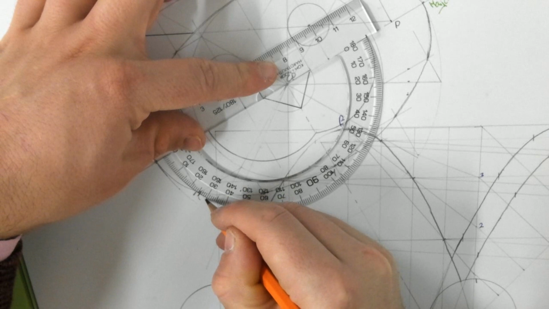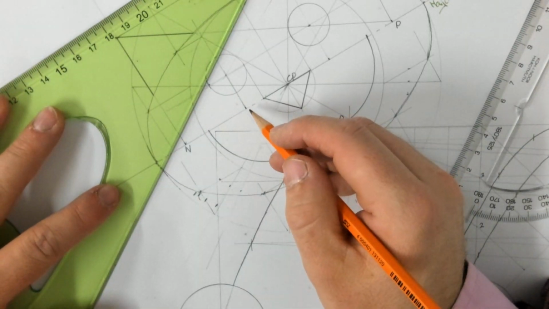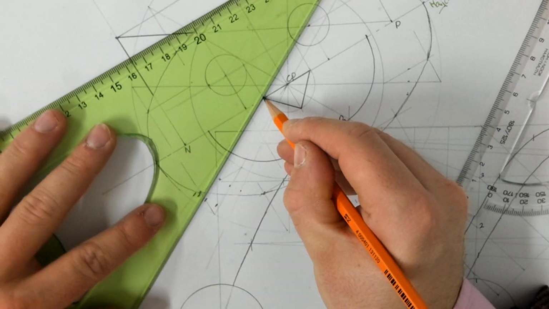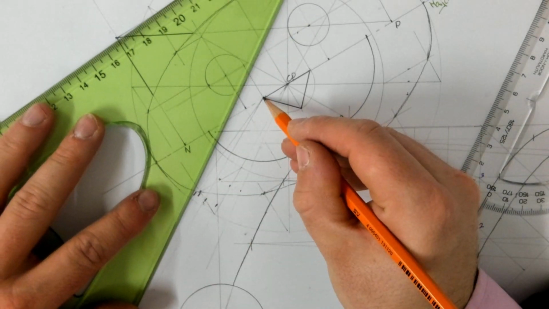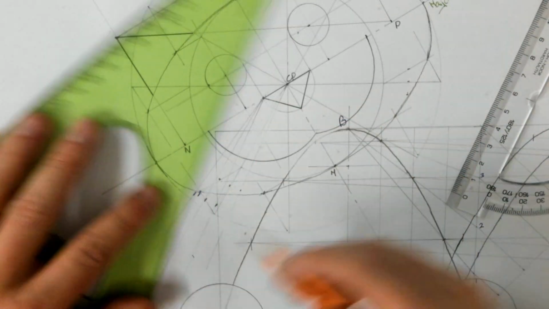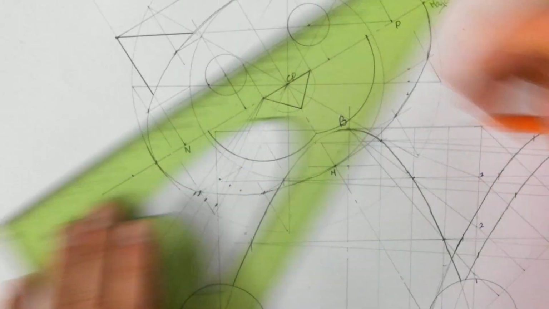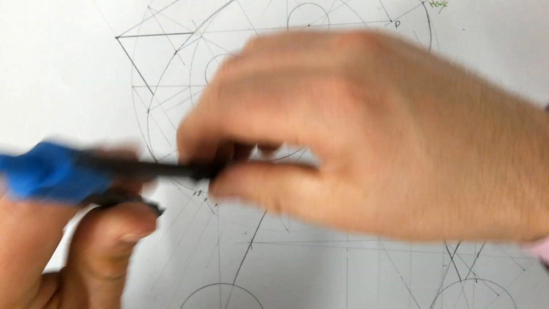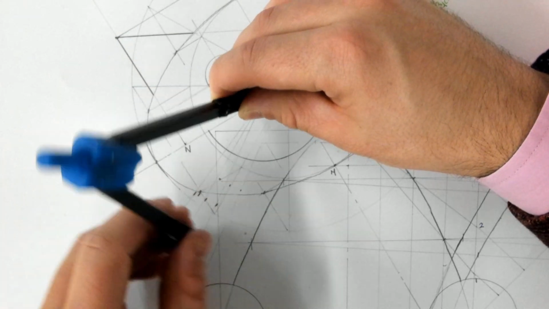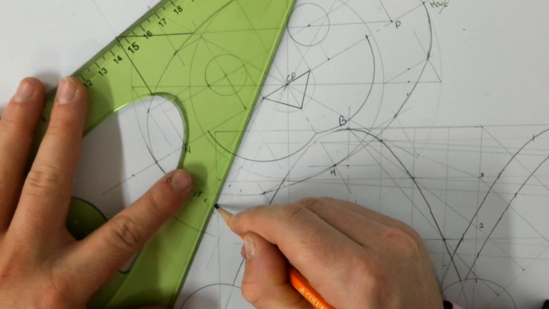Four, 6. So set your compass to radius 80. Swing your arc. You can heavy in.